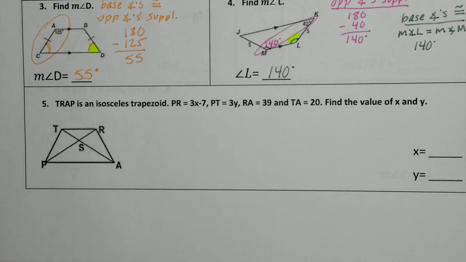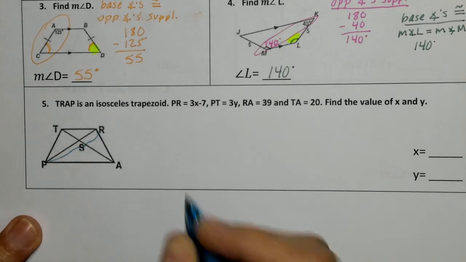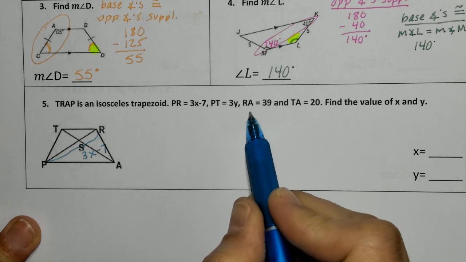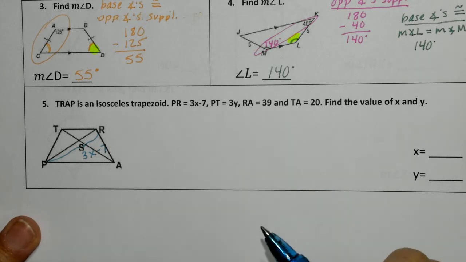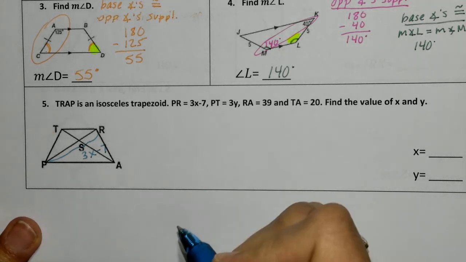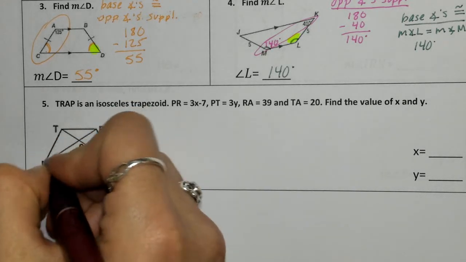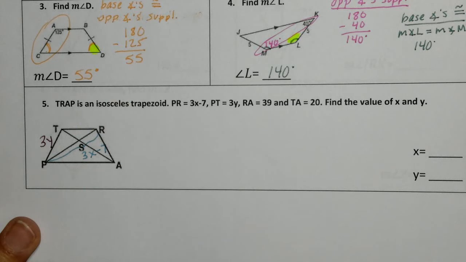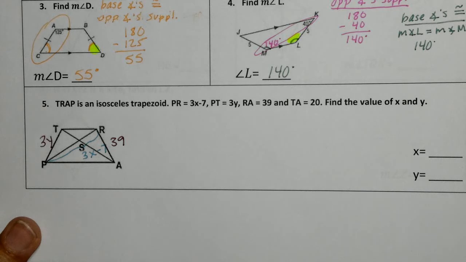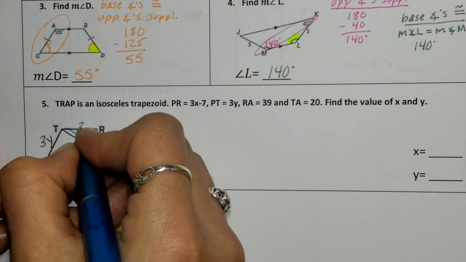We have an isosceles trapezoid. We have that PR, so this entire diagonal is going to be 3x minus 7. And we have that PT. They're skipping all this around on us, aren't they? Sorry. PT is 3y, so over here I'm going to do a different color. PT right here is 3y. RA over here is going to be 39. And TA, which is this diagonal, is going to be 20.